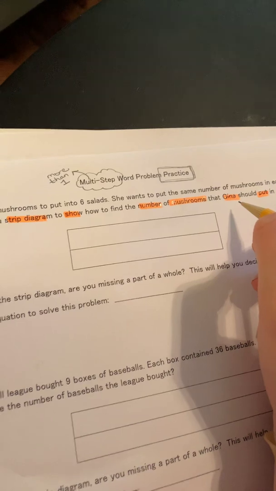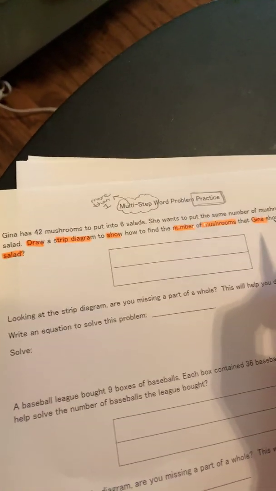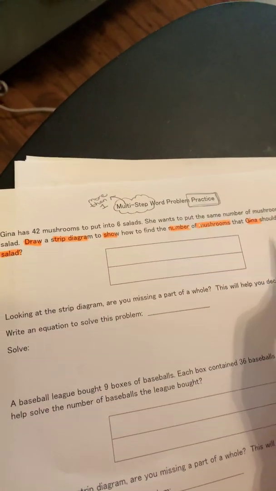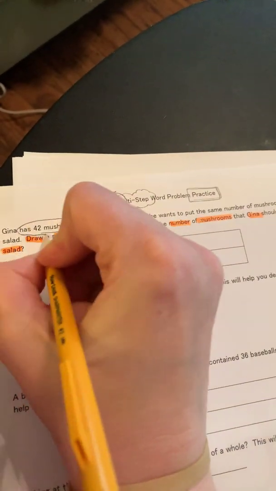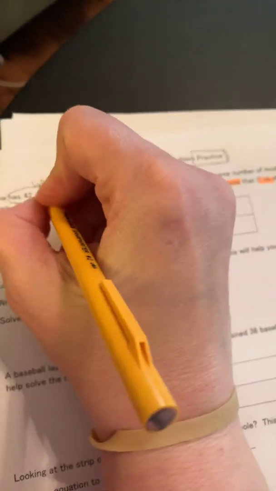Okay. Well, we want the mushrooms that she put in each salad. Do we know the whole amount of mushrooms? Or do we have a whole amount? Yes, we do. It's right here. She has 42 mushrooms. That's the whole amount.